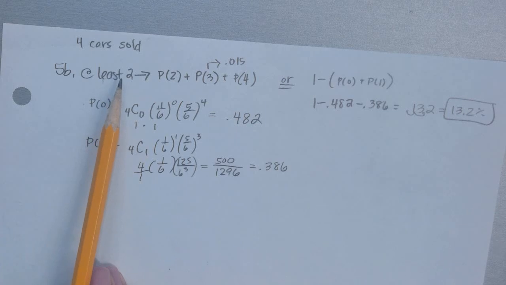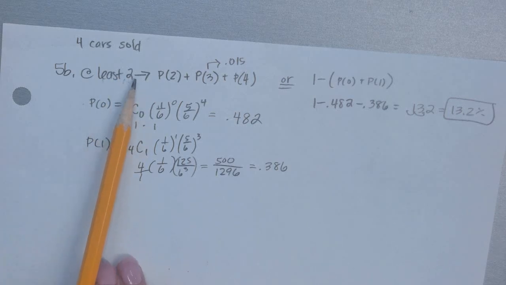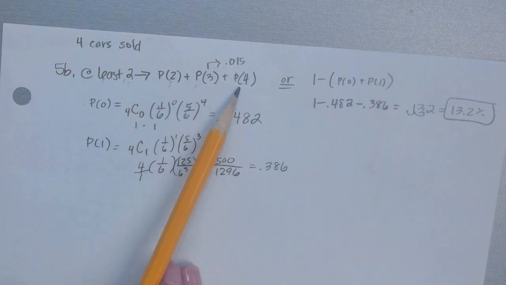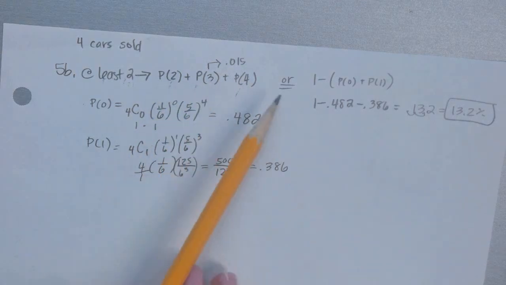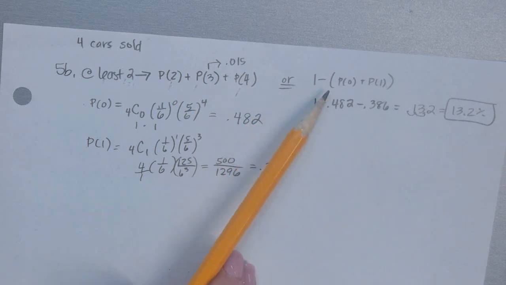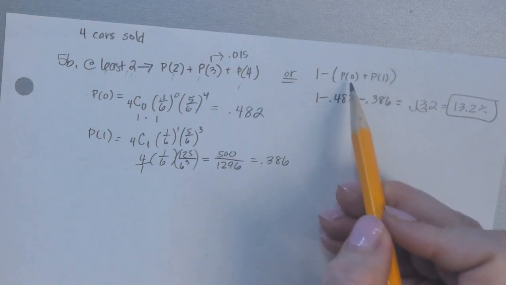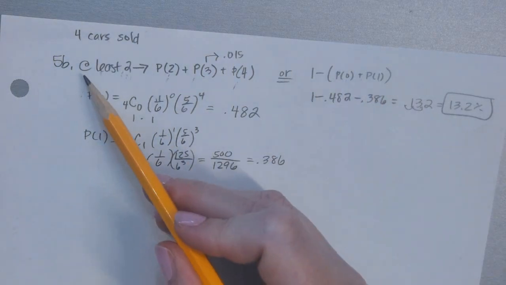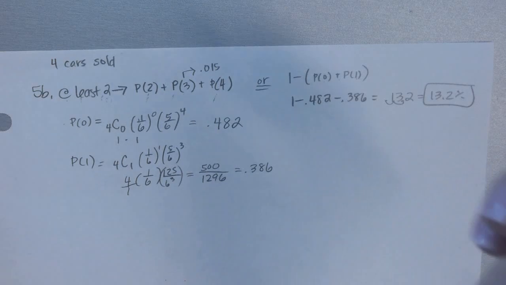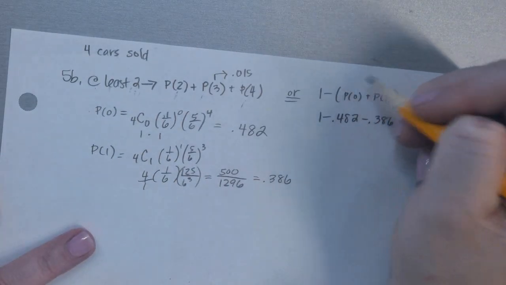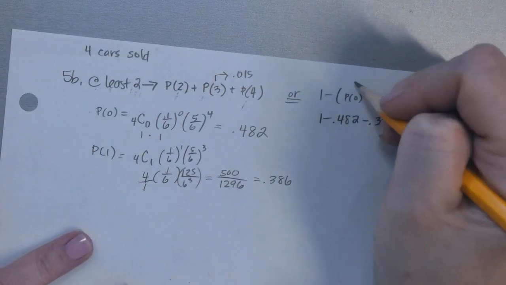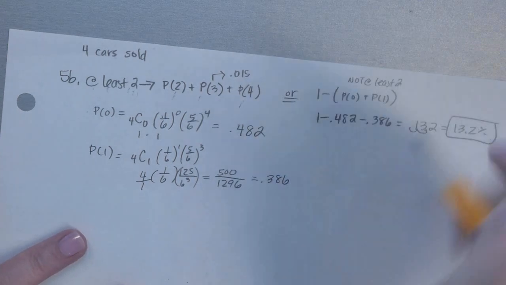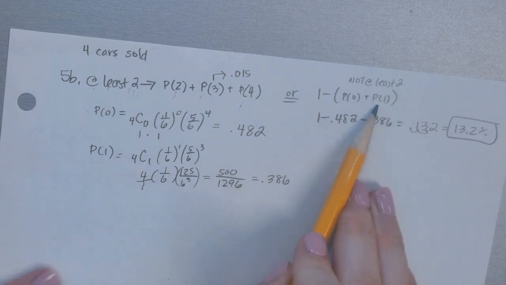So there's 2 ways that you can do this. You can either find the P of 2, the P of 3, and the P of 4 and add them together, or you can do 1 minus the probability of 0 or the probability of 1. So you're either finding at least 2, or the complement, which would be 1 minus not at least 2. If it's not at least 2, that includes 1 or 0.